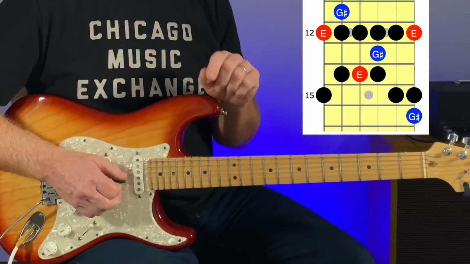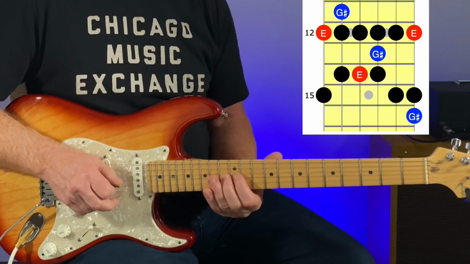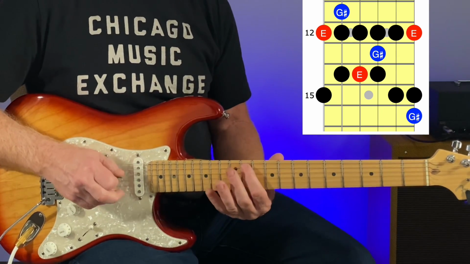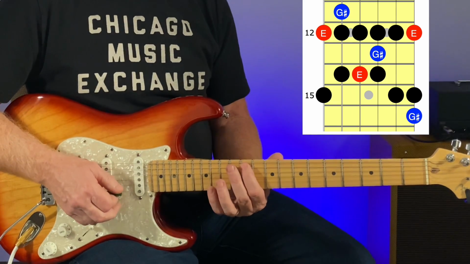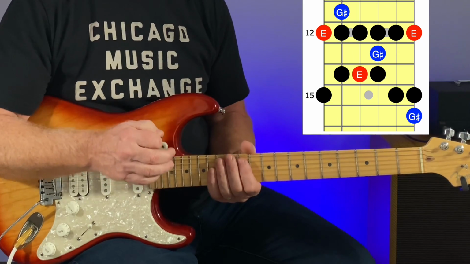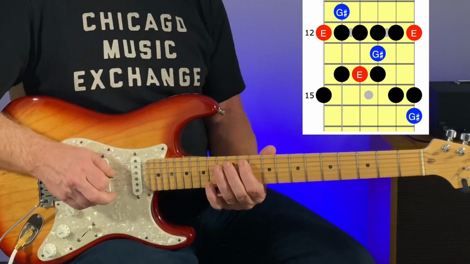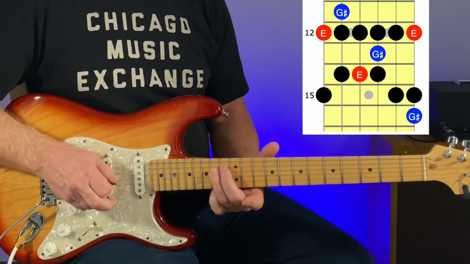And that is a G sharp note. 13th fret of the G string, there's one. And 11 on the A string, there's another one. And a great way to use this in context is to slide up to it a half step, right to the root note.